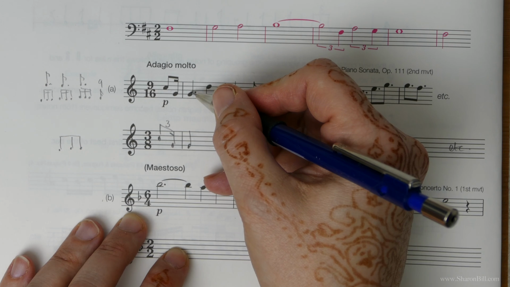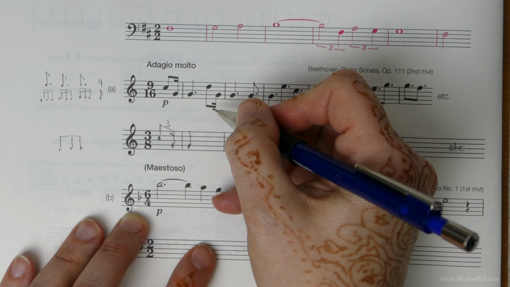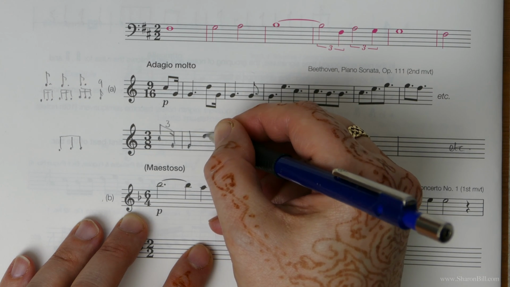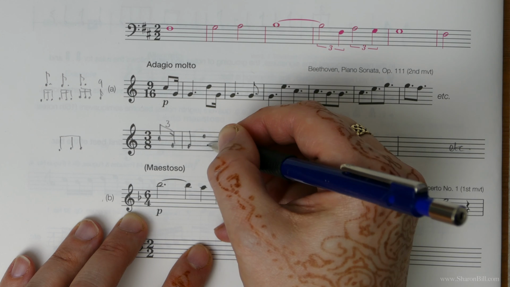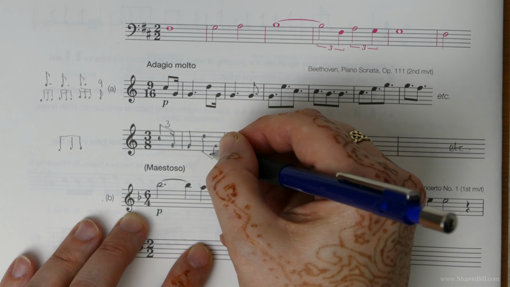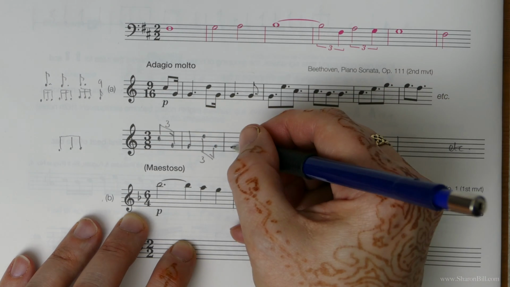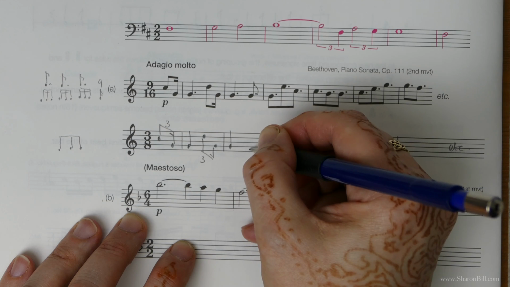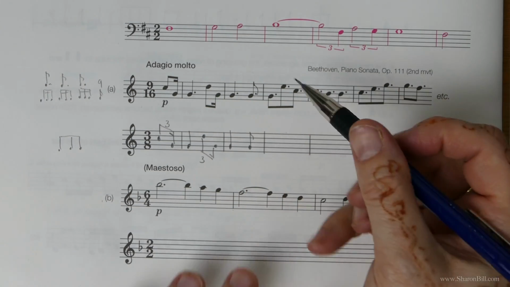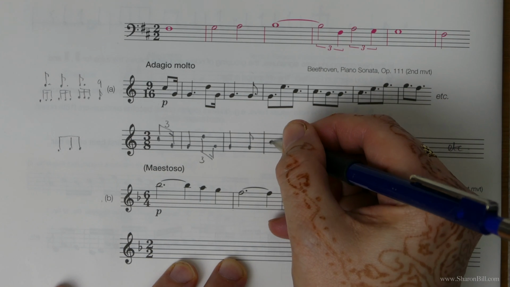So there's our first group of 3, second group of 3 there, and then again we need to squish this into the time of 2, and we do that by adding a triplet. There we go. Remove the dot. Each one of these, just remove the dots, and that's job done.